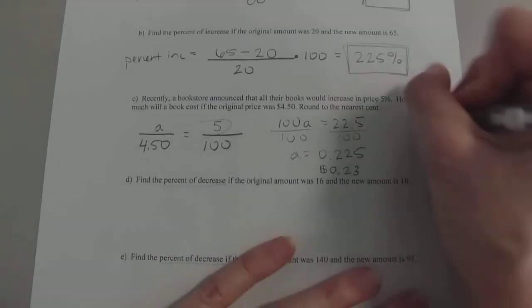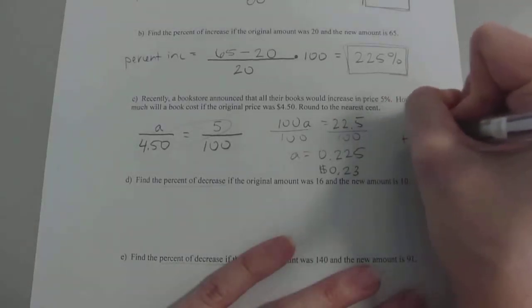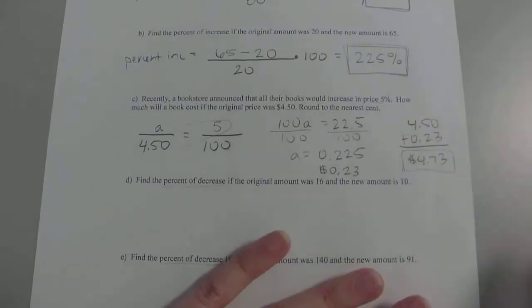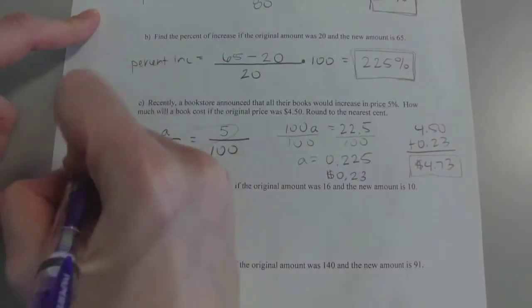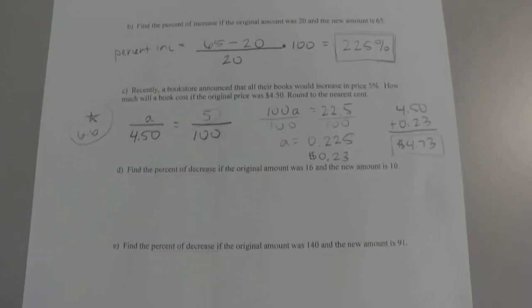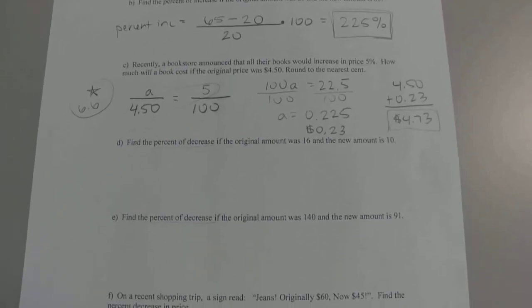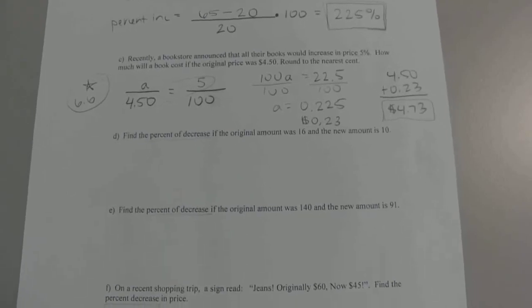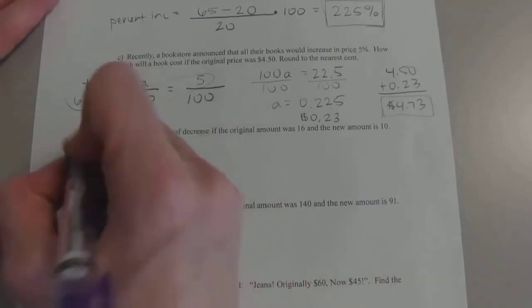So we know the original amount was $4.50, and now they're increasing it by 23 cents. What's our total amount now? $4.73, is that right? So kind of pay attention to that, guys, because this is actually kind of what we're going to do in 6.6. We're going to find these increases, whether it's commission, tax, or just a salary increase. And then at the end, we'll have to add it or subtract it, depending on whether it's a discount or a promotion.